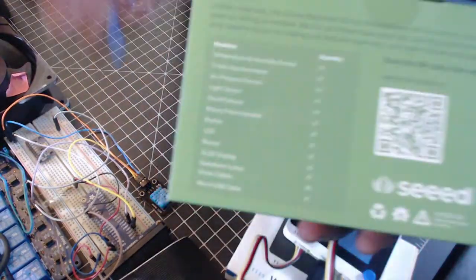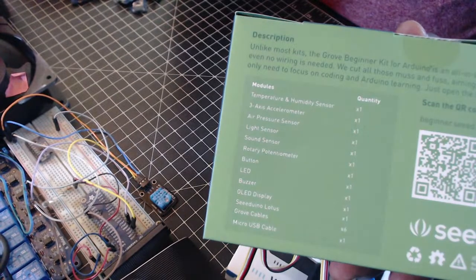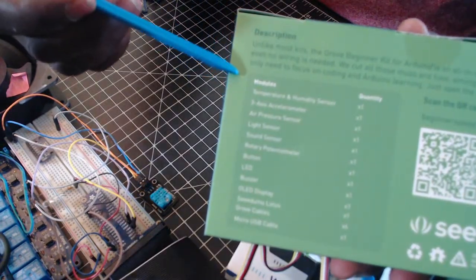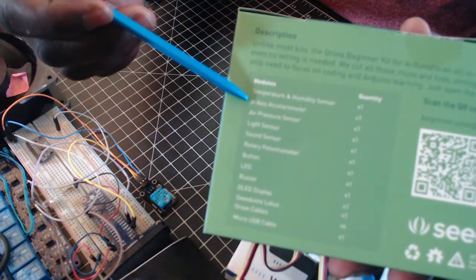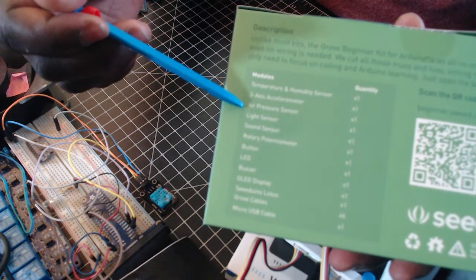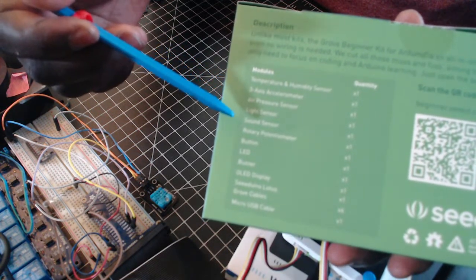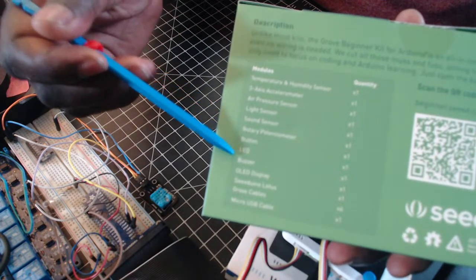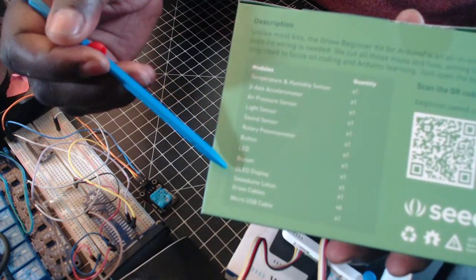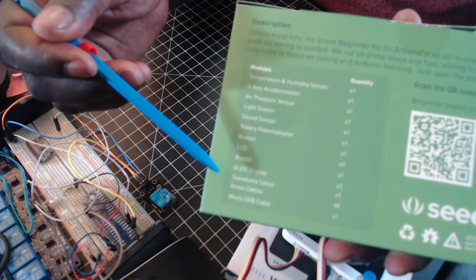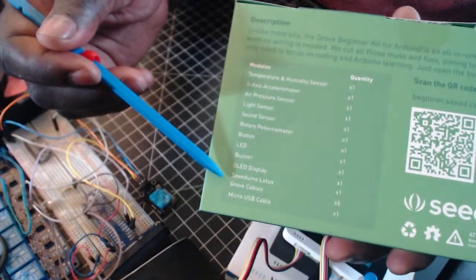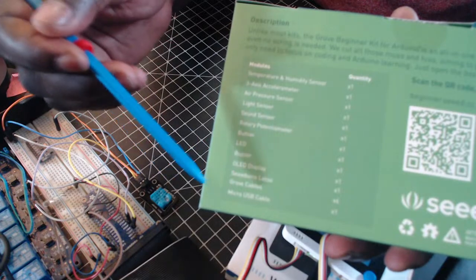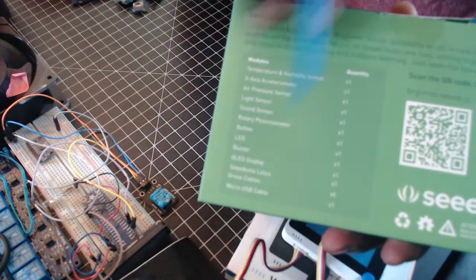All right, so if you look at this, it has a temperature sensor, a 3-axis accelerometer, an air pressure sensor, light sensor, sound sensor, rotary potentiometer, a button, LED, buzzer, an OLED display, the Arduino Uno, the Grove cables, and then micro USB. So it has a bunch of things in it.